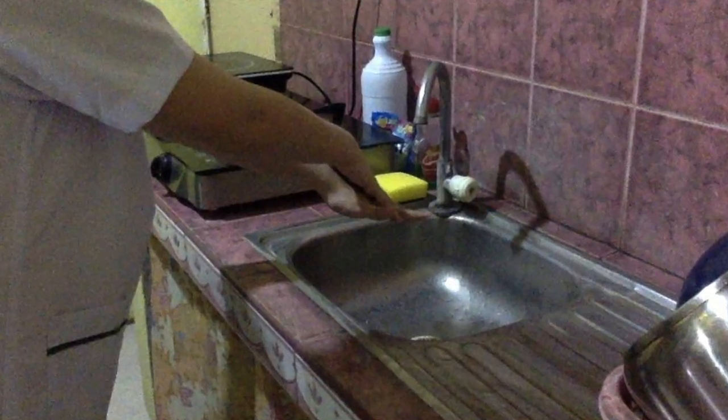First, perform hand hygiene. Hand hygiene is always done prior to any procedure or patient interaction. It prevents the transmission of microorganisms, which can lead to infection or complications that can be detrimental to the patient's health. The next step is to prepare all the materials or equipment needed.